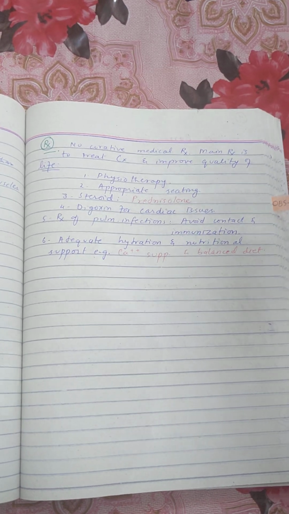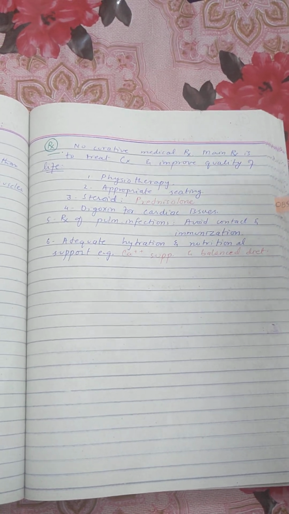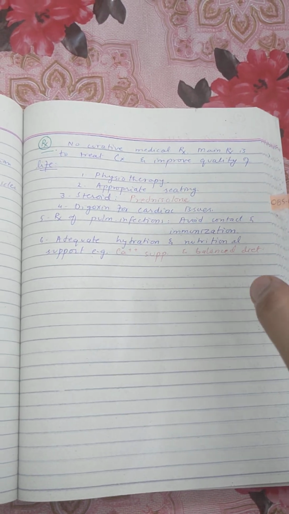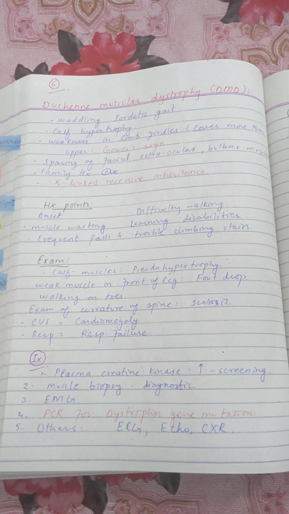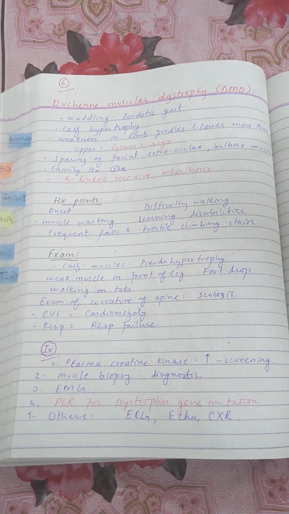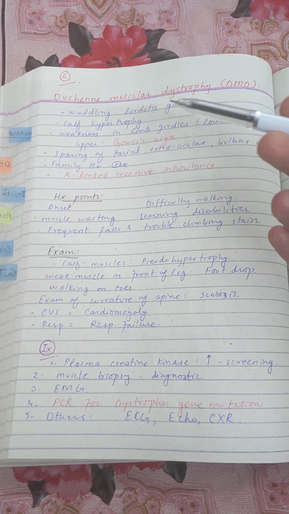So these are the possible treatment options, but there is no cure for the disease. There is no medical treatment, there is only supportive management. So yeah, these were some of the important points, clinical features, history, examination points, and investigations which you can do in a child of DMD or Duchenne muscular dystrophy.